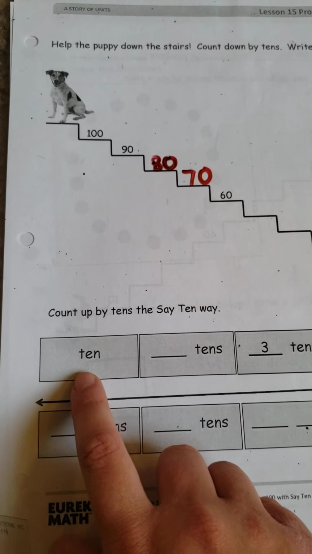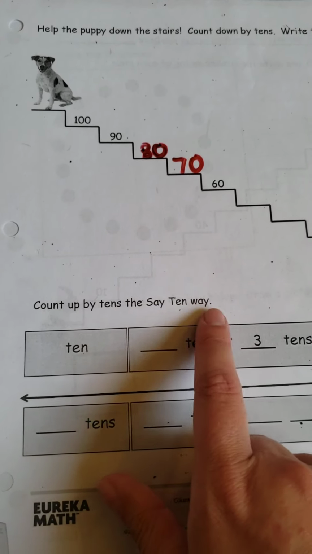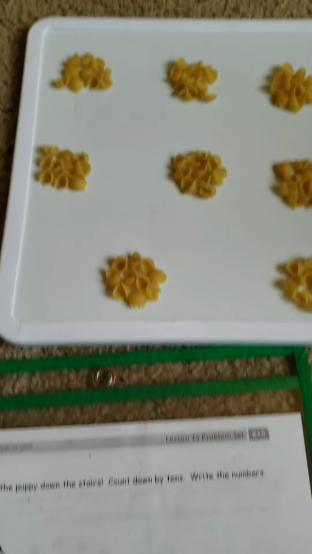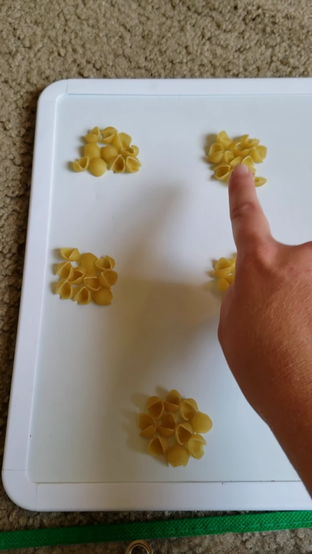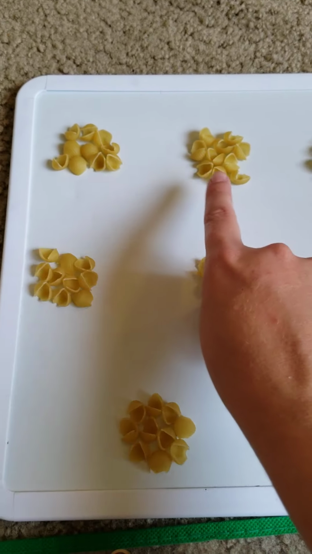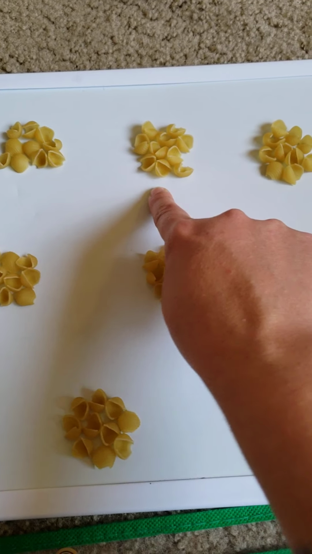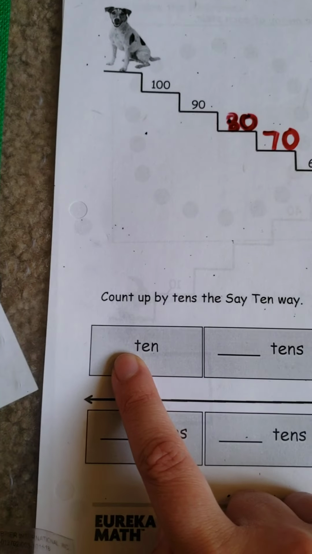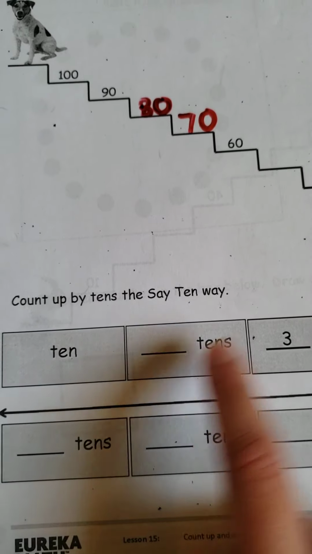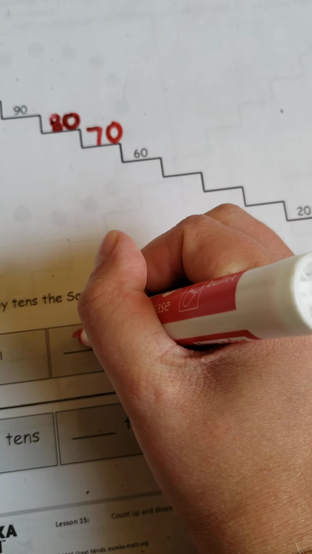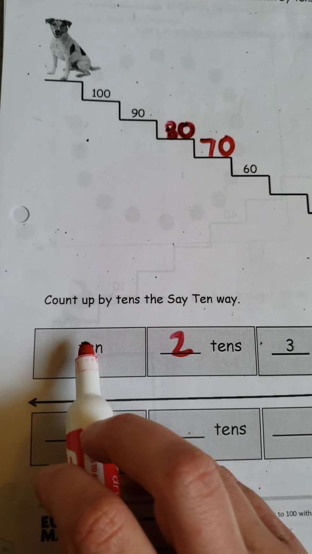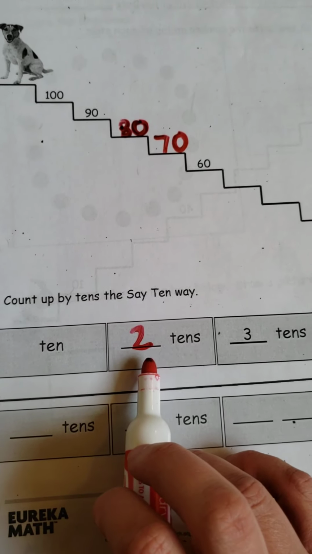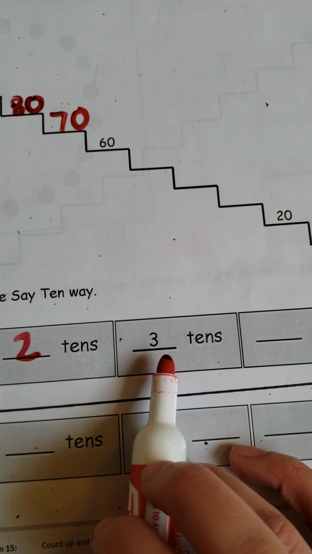So this bottom part is counting up by the say 10 way. So we have 10. And then remember with our piles, what came next? 10. And now how many piles do we have? 2. So 10, 2 tens, 3 tens, 4 tens. All right. So we had 10, 2 tens. So that's also like saying 10, 20, because you have 2 tens. 10, 2 tens, 3 tens.